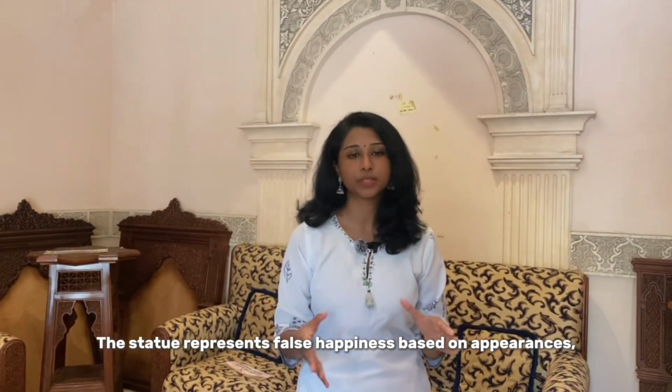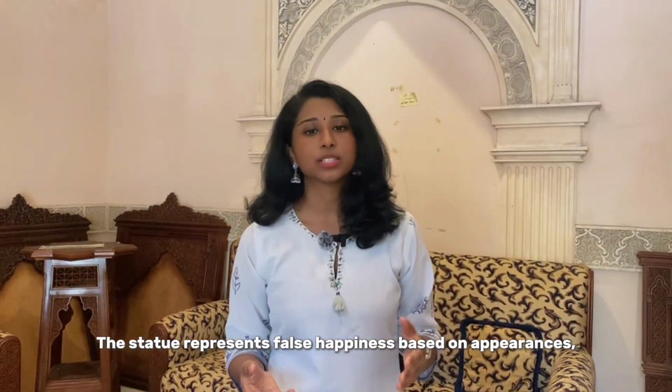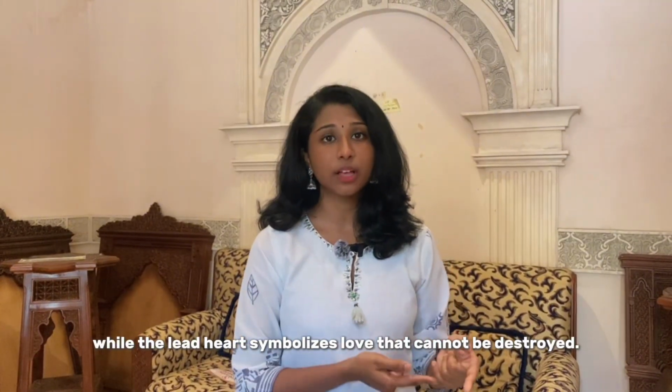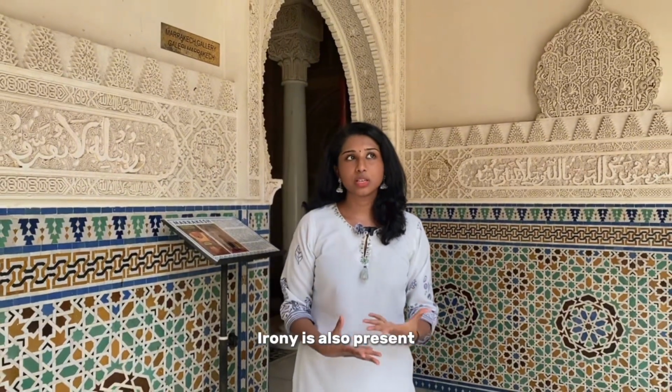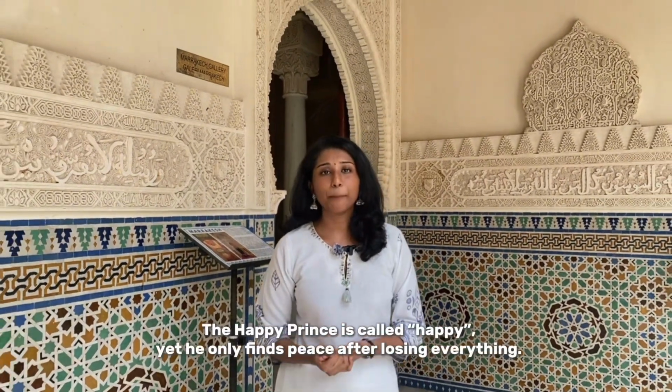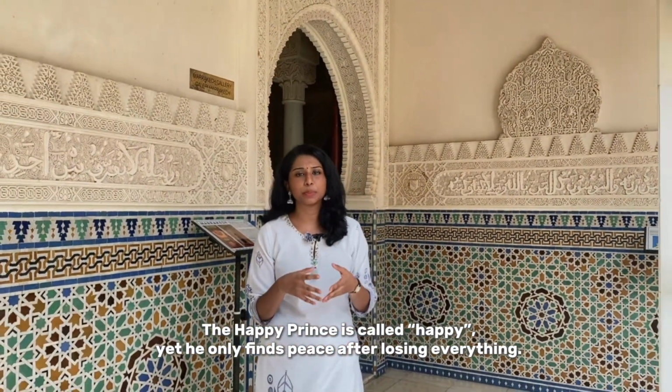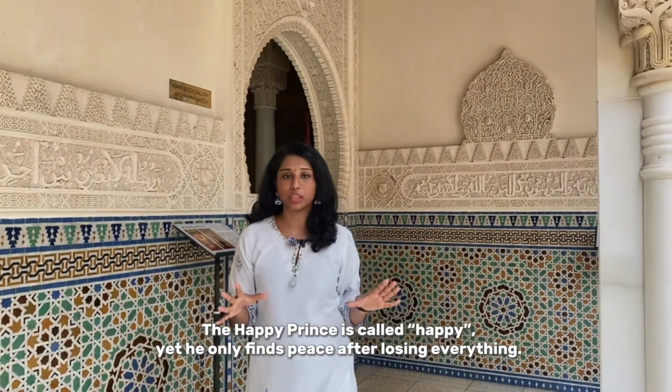Wilde uses symbolism throughout the story. The statue represents false happiness based on appearances, while the lead heart symbolizes love that cannot be destroyed. Irony is also present. The Happy Prince is called happy, yet he only finds peace after losing everything.